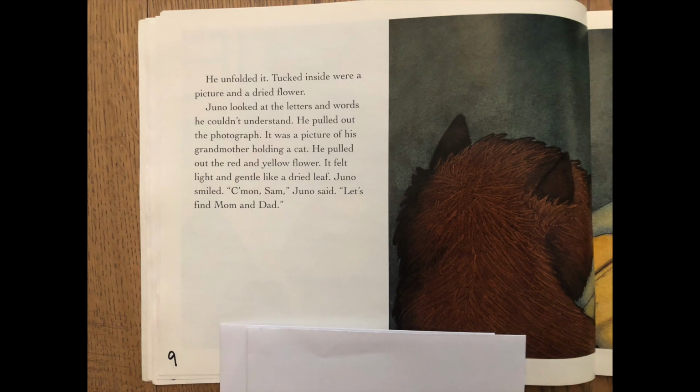He unfolded it. Tucked inside were a picture and a dried flower. Juno looked at the letters and words he couldn't understand. He pulled out the photograph. It was a picture of his grandmother holding a cat. He pulled out the red and yellow flower. It felt light and gentle, like a dried leaf. Juno smiled. Come on, Sam, Juno said. Let's find Mom and Dad.